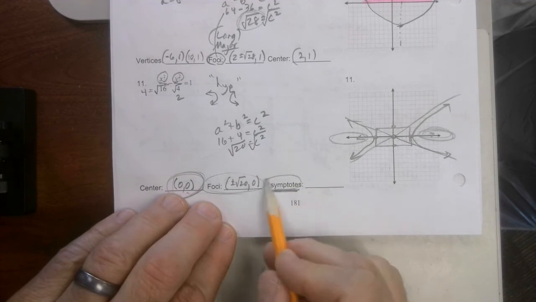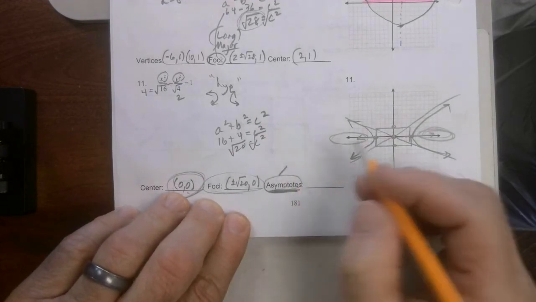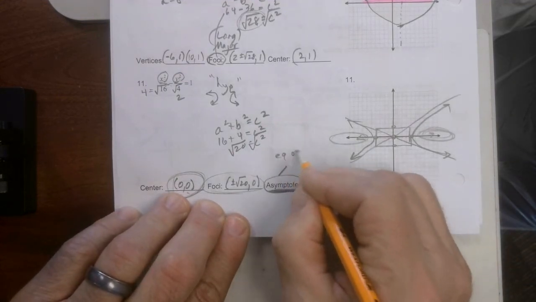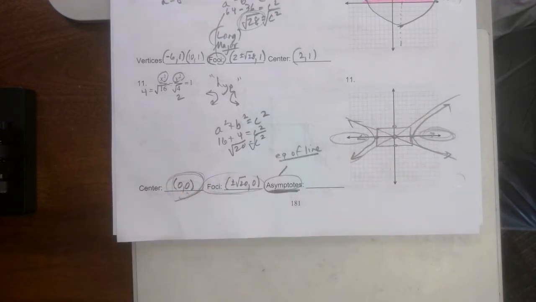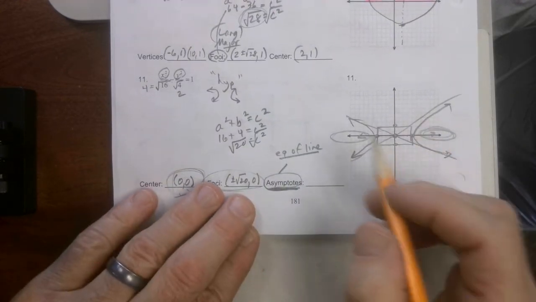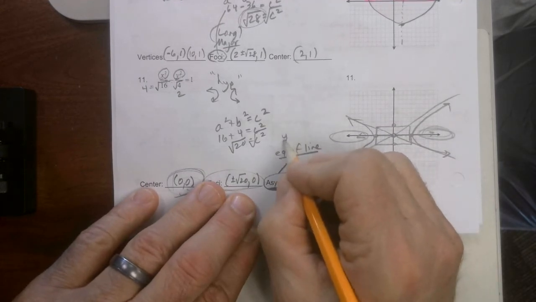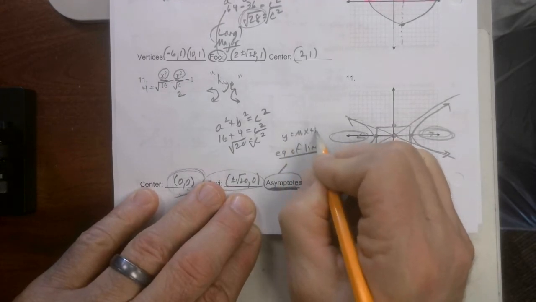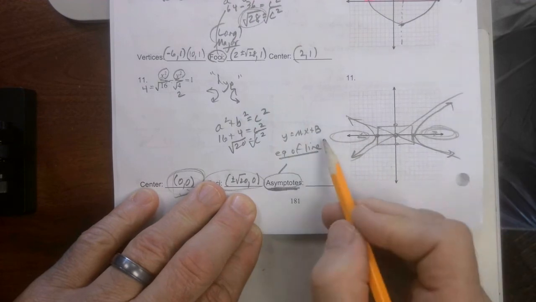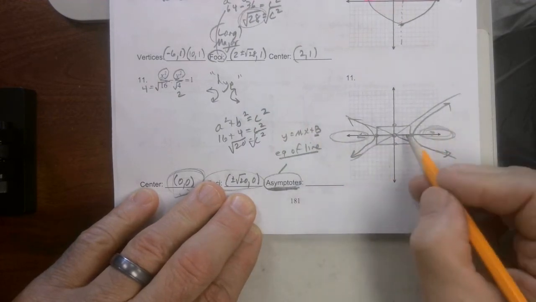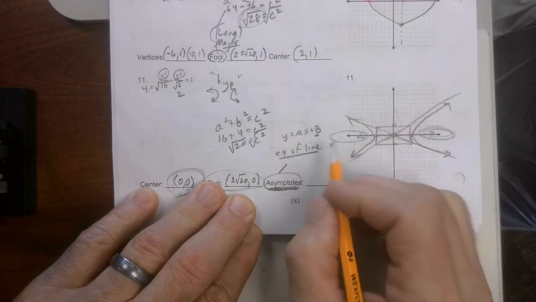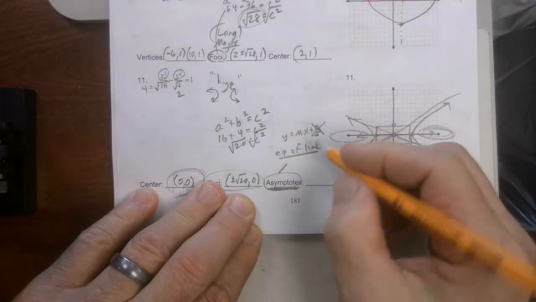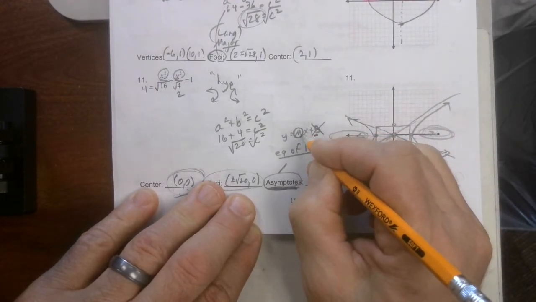Now the asymptotes, that's going to be interesting. That's asking for the equation of a line. Now I know a few of you over the years have picked up on different tricks, but remember the equation of a line is y equals mx plus b, and technically b is your y-intercept. Both of these asymptotes cross the y-axis right at 0, so I don't even need this. What I really need to find is the slope.